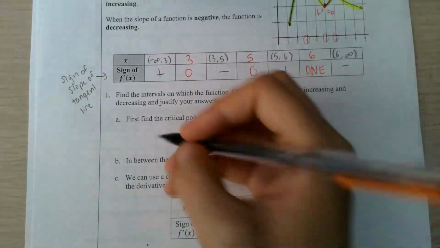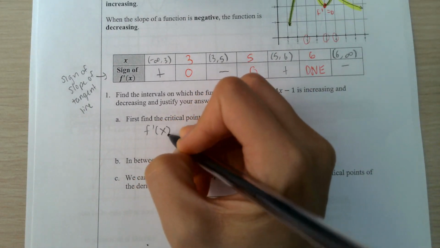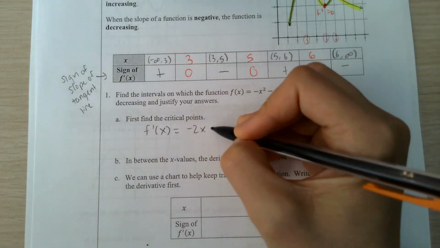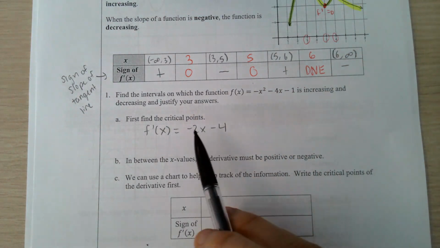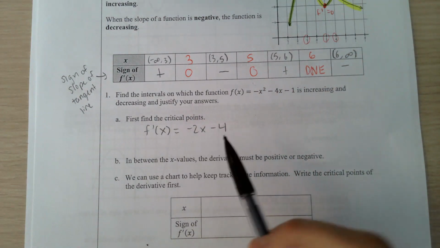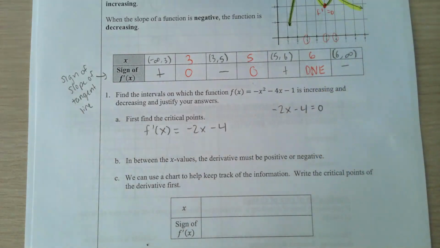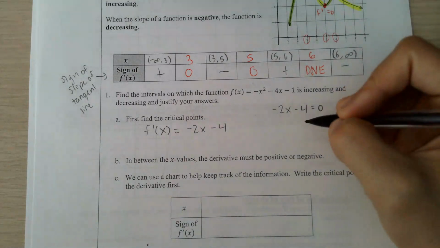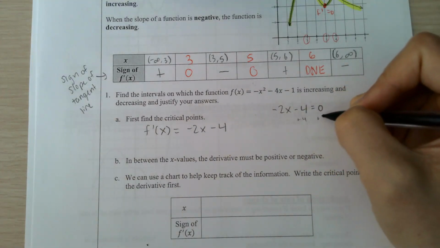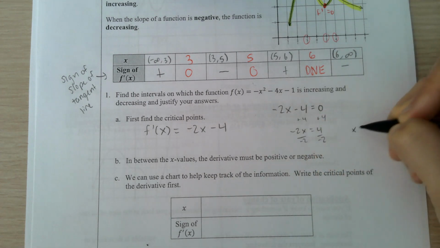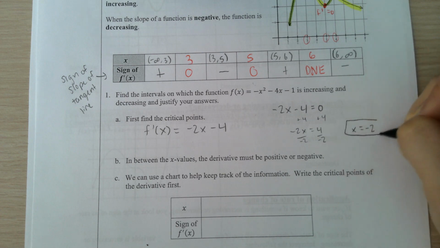So we're going to start with our derivative. F prime of x equals what? Nice, negative 2x minus 4. And there's no value where this does not exist, so we're going to set it equal to 0. And, okay, so when we're solving for 0, move over the 4. Negative 2x equals 4, divide by negative 2. X equals negative 2. Right, so this is our critical point.